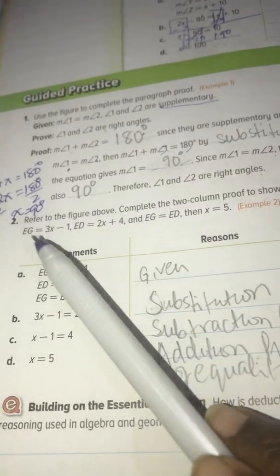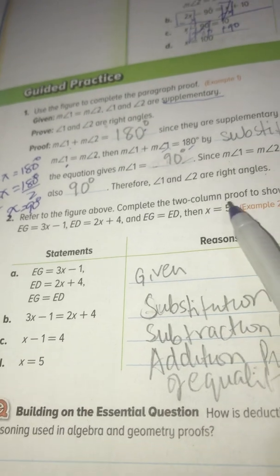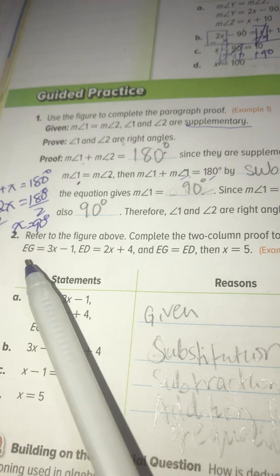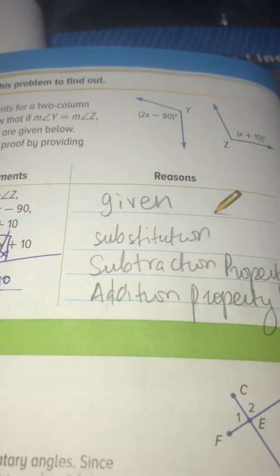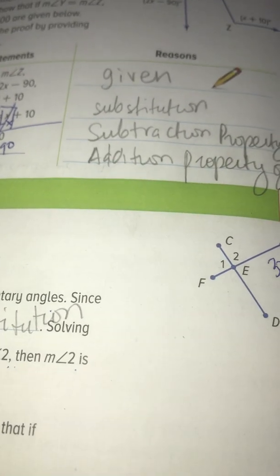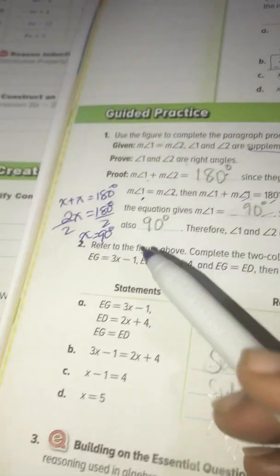Okay? So let's read example 2. Refer to the figure above and complete the two column proof that if EG is 3x minus 1, and ED is 2x plus 4. The figure above is here. EG is 3x minus 1. ED is 2x plus 4. That is for ED.